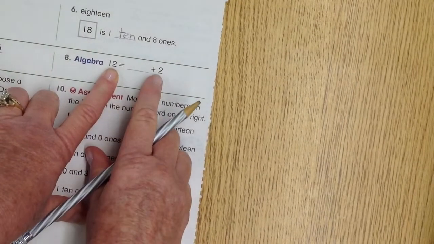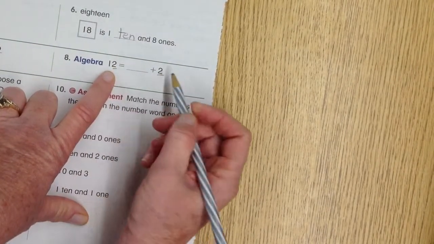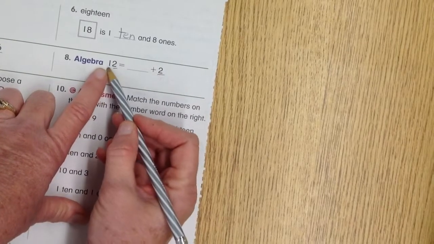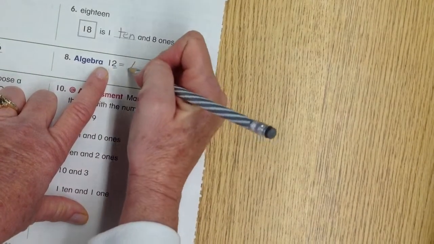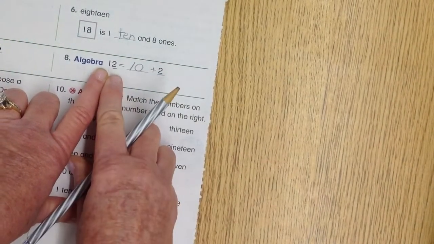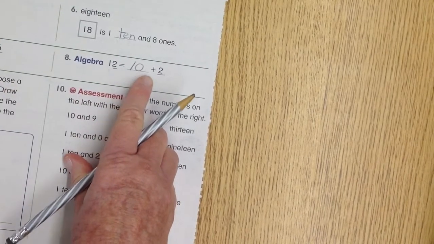12 is what plus 2? Well, here's the 2 ones. What is this one? It's a 10. So 12 is the same thing as 10 plus 2.